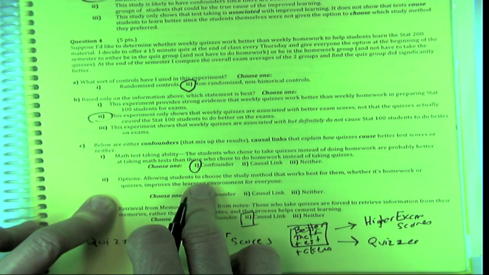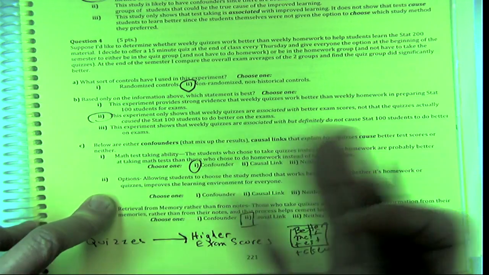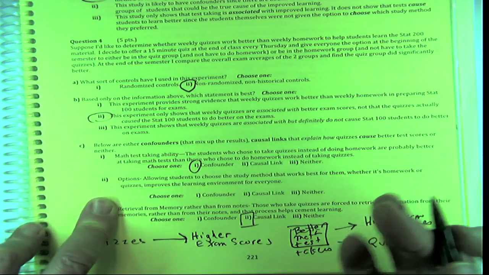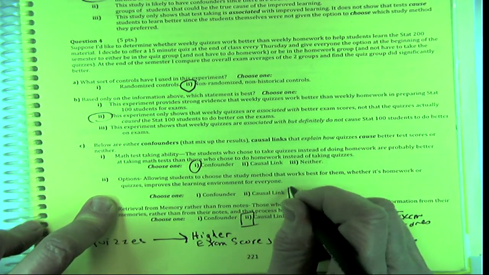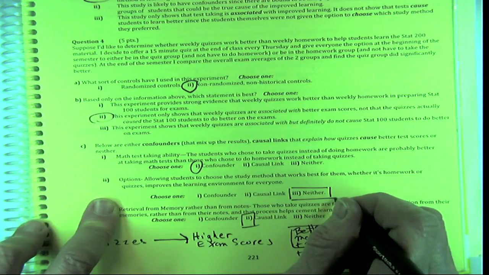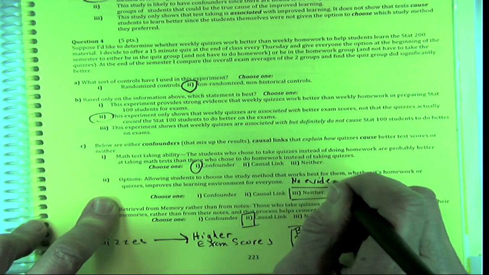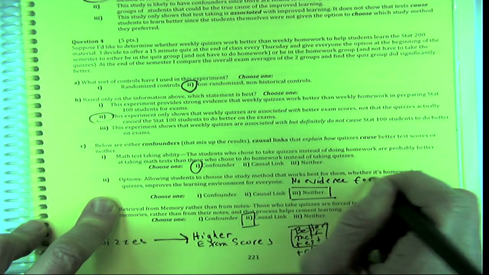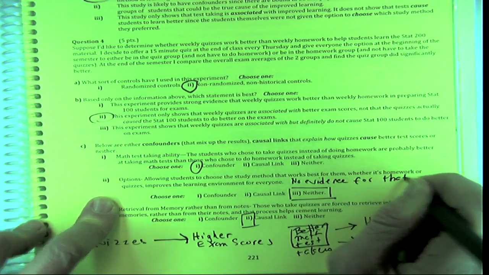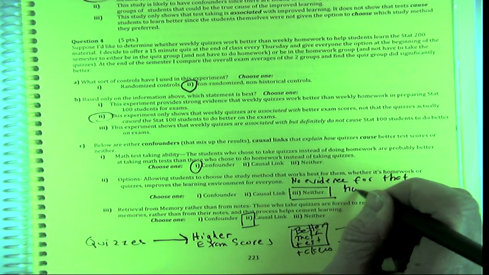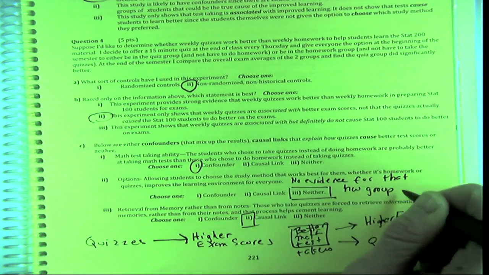Sure, it's a great learning environment, but it has nothing to do with what we're talking about. So that's neither. It's not in the information given, and the homework group did worse. So I don't even know why this would be true.